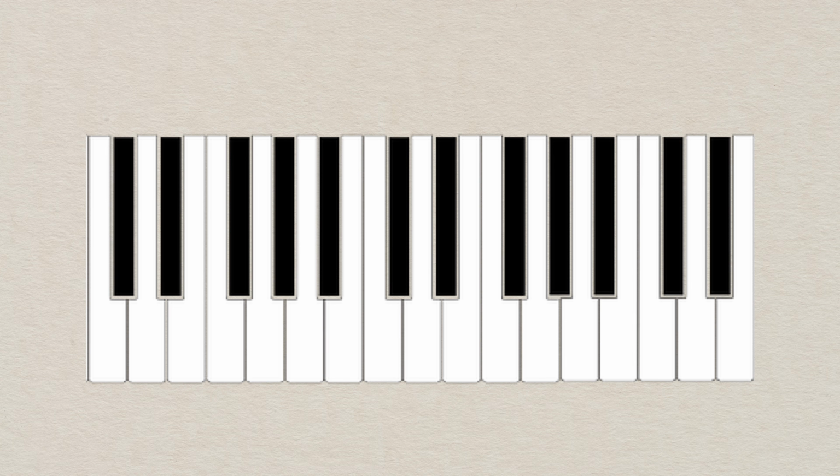The same goes when we move down 1 half step between 2 white keys. If we start at C and go down a half step, we land on this key, which we know is B, but because we went down a half step from C, we call it C flat. Now if we start from F and move a half step down, we land on E, but because we moved a half step down from F, we will call it F flat.